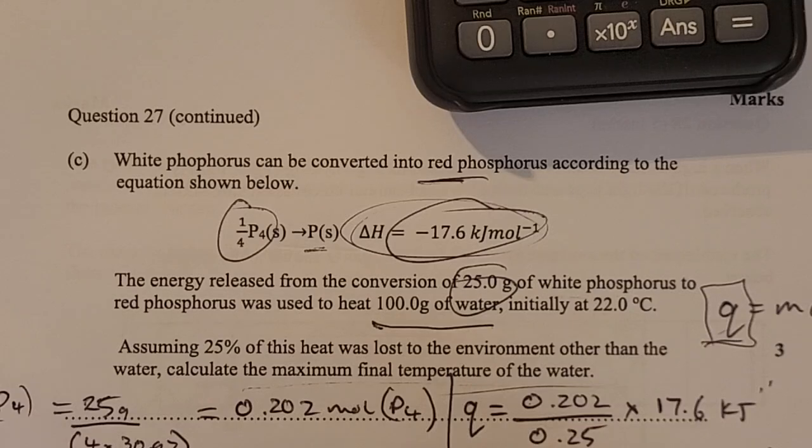How much did it heat the water? Well, let's say 100 grams.